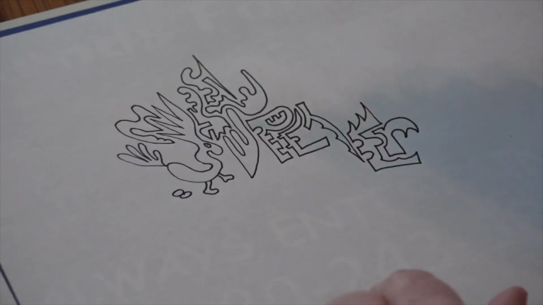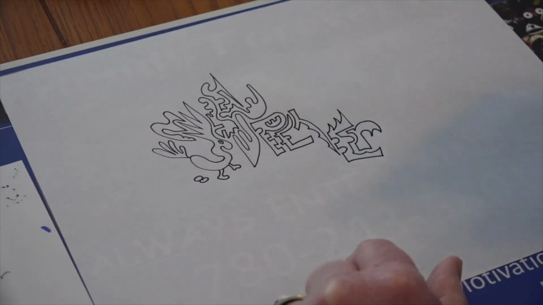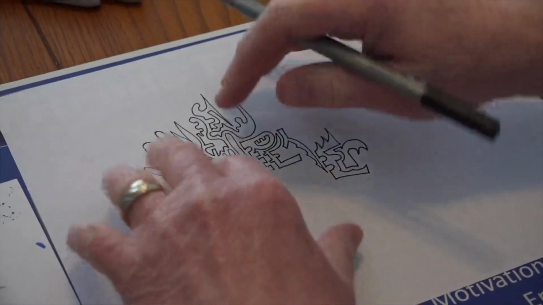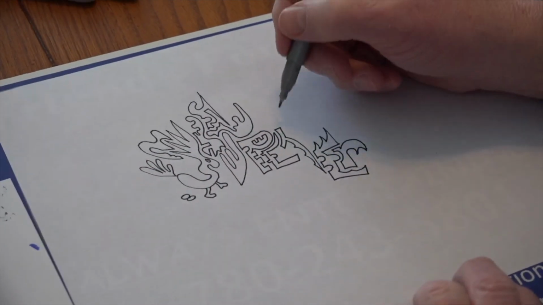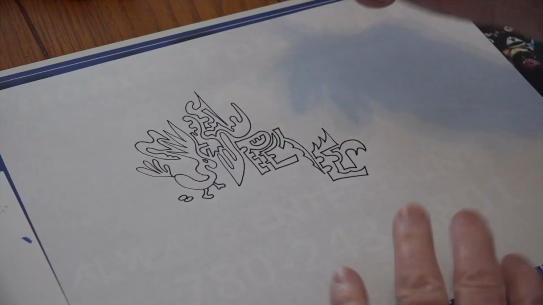Now, that might even be hard to see now, and sometimes when I do drawings, I do all just black on a white paper or on a different color paper.